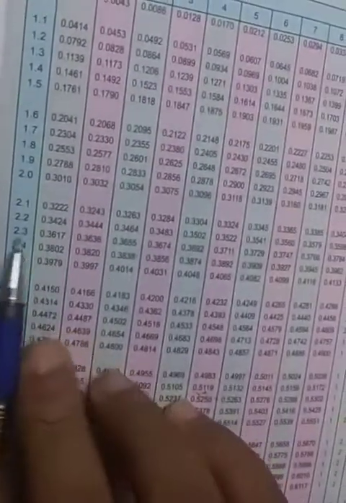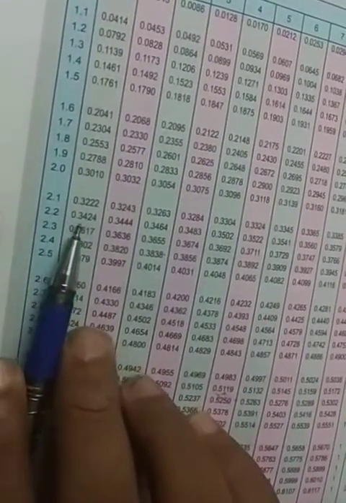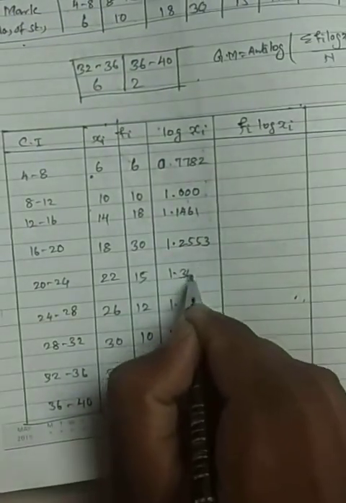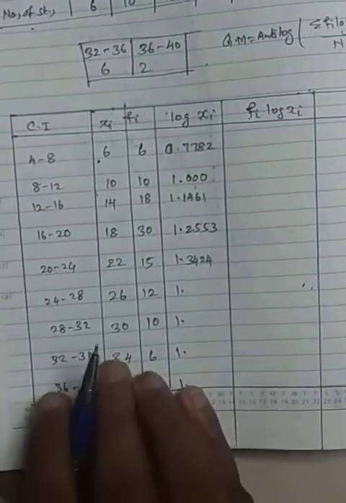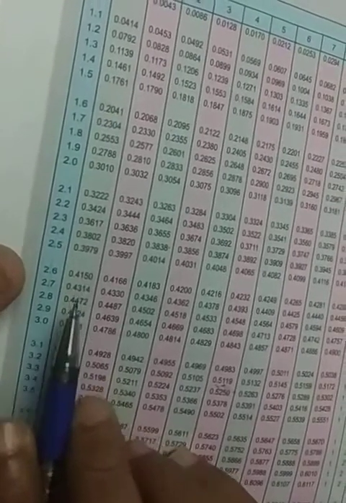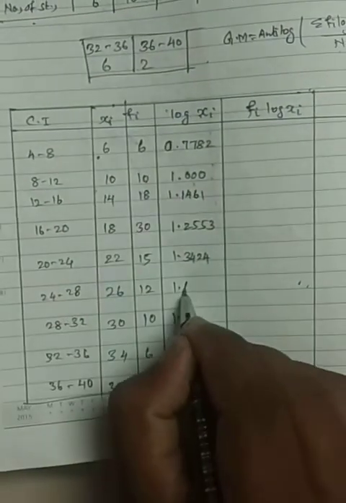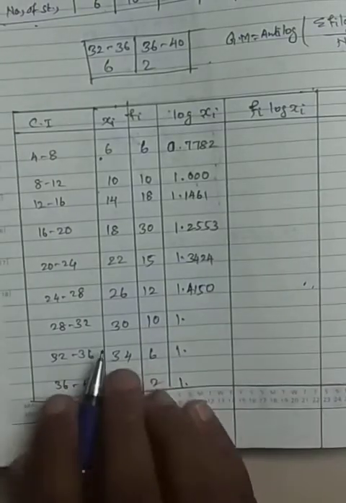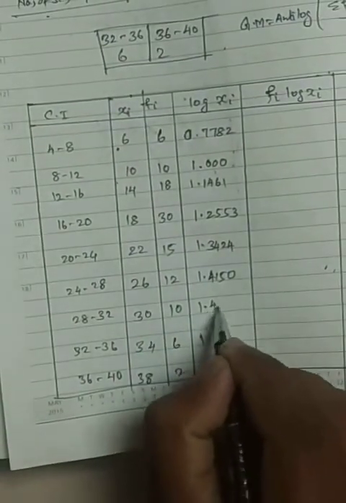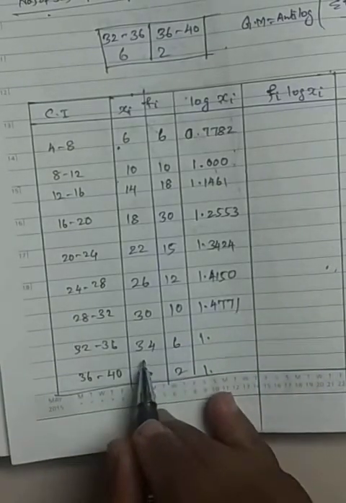Next one, 22. You will check here. What is it? 22 is 3424, you can take that. Next one, what is that? 26. Where is 26? You can see here, 26 is 4150, so I'll write here 4150. Next one, what is that? 30 is here, so 4771. You write 4771.